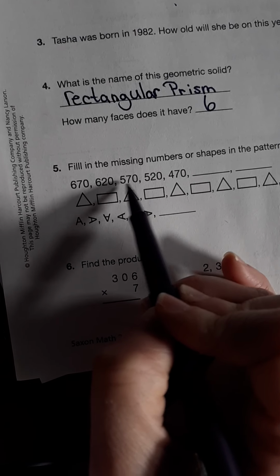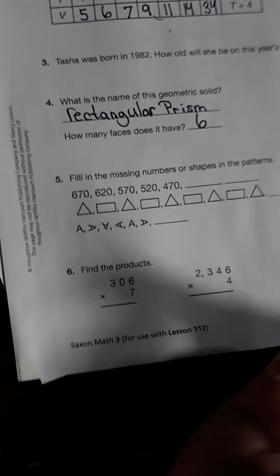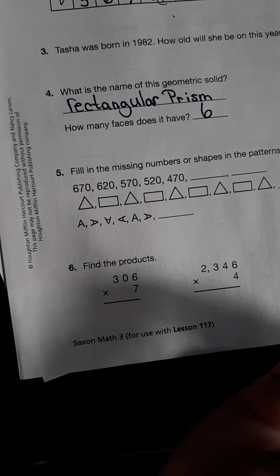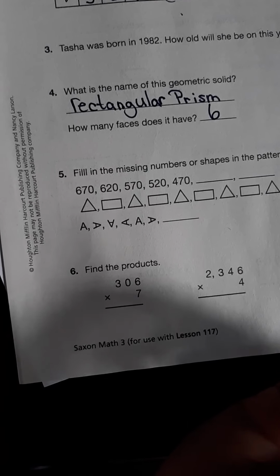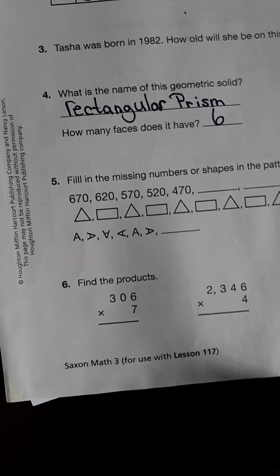Okay, let's see if it drops down by 50 here. Sure does. So I know I'm minusing 50 each time. Okay, so I'm minusing 50. But some of you may have looked at it this way, and that's fine.